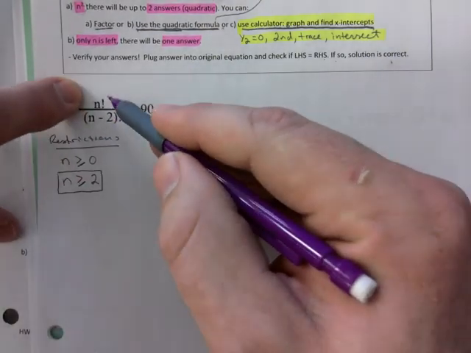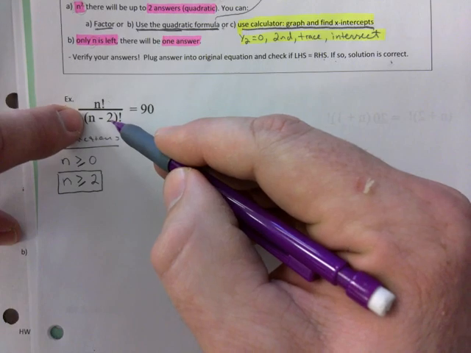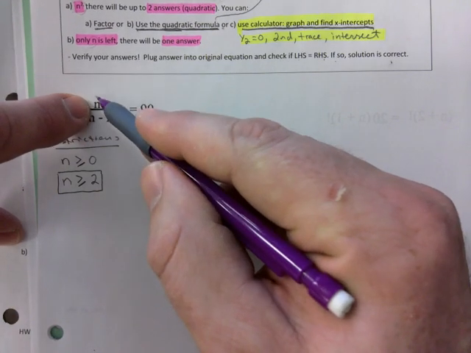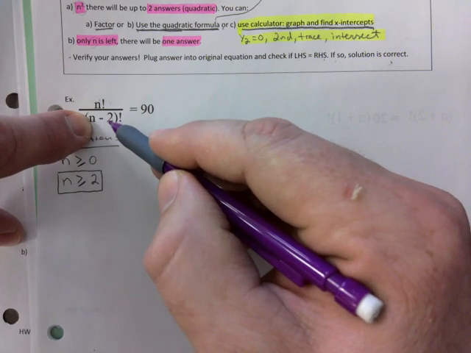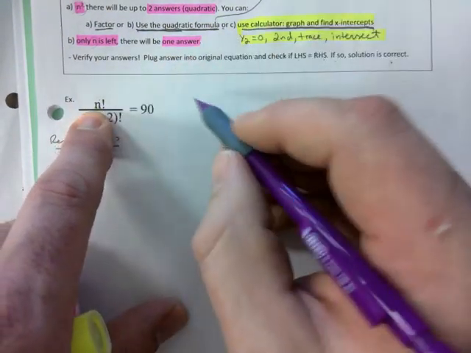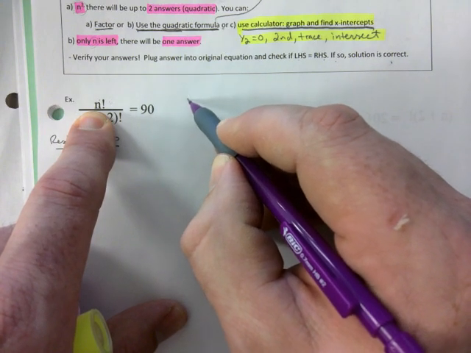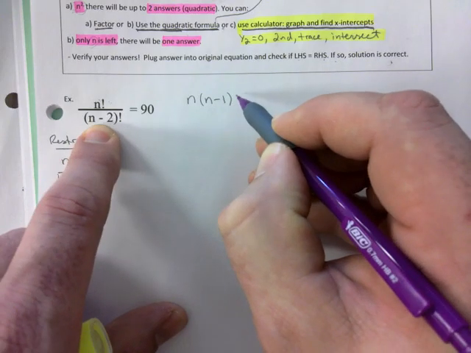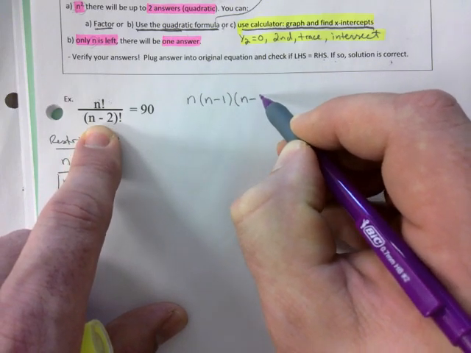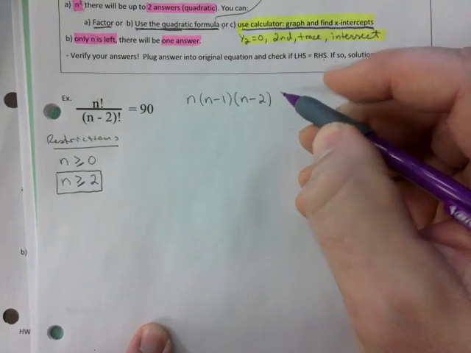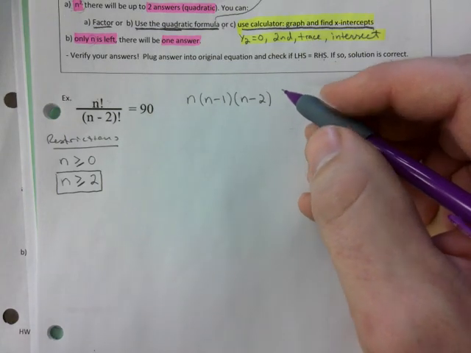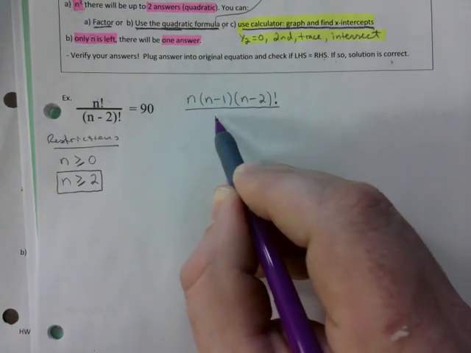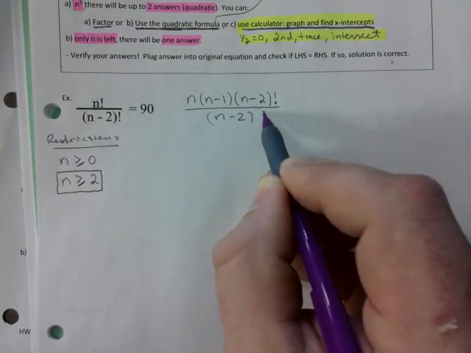So we pick the one that's the biggest. Which one is the biggest expression here of the two? I would argue n. n is bigger than n minus 2, right? So we're going to expand that. So n, the next part would be n minus 1, and then the next would be n minus 2, and this continues all the way until you get to just 1, right? But we're going to stop there because I see that there's an n minus 2 factorial.